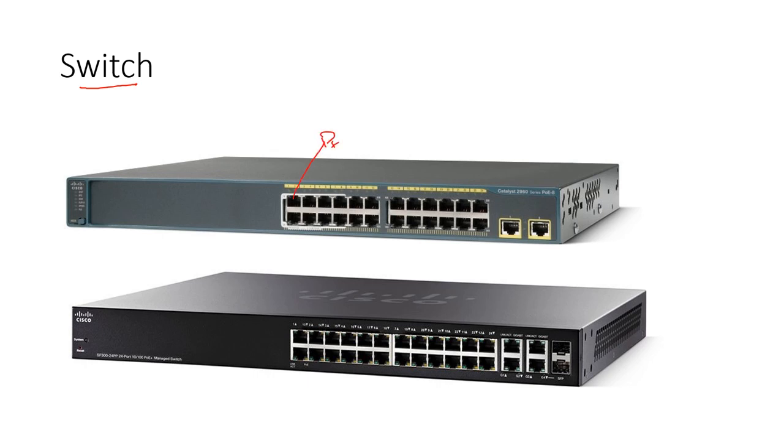Over here, I have another PC, and another PC over here. Okay, A, B, and C. If I want to make A, B, and C communicate together, I need a switch.